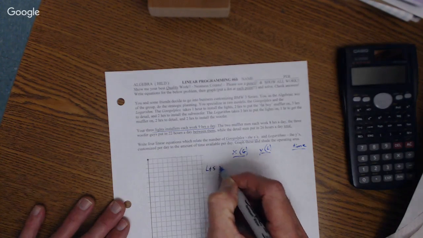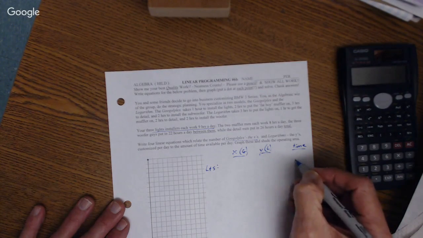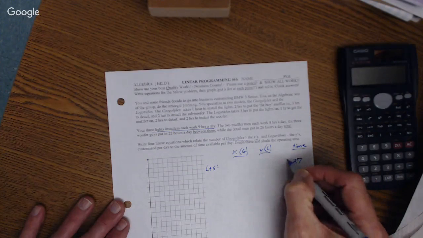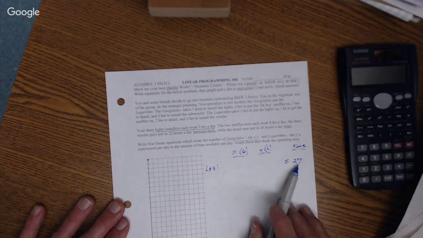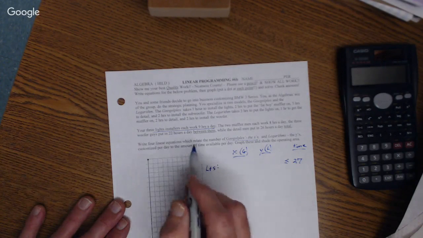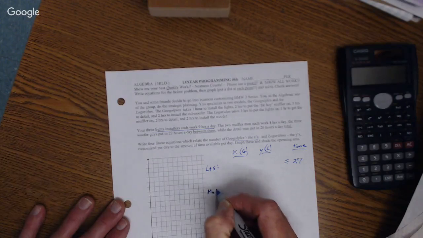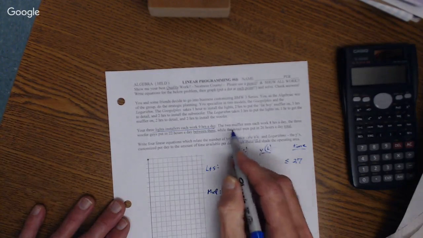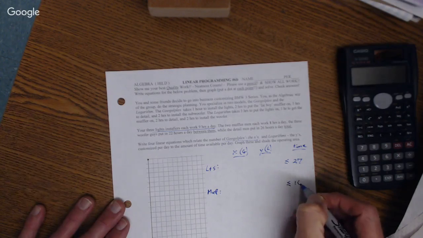So I'm going to start out with the lights. And there's 3 of them times 9, so the total time is going to be 27 hours. So whatever our lights time is, it's got to be less than or equal to 27. Next come the 2 muffler men. So down below, I'm going to put the mufflers. There's 2 of them, they each work 8 hours a day, so that's going to be less than or equal to 16.